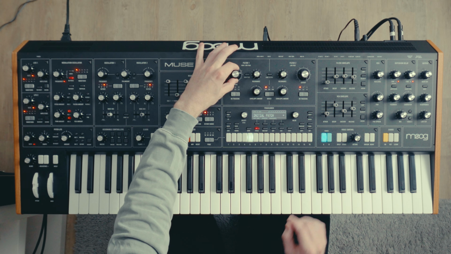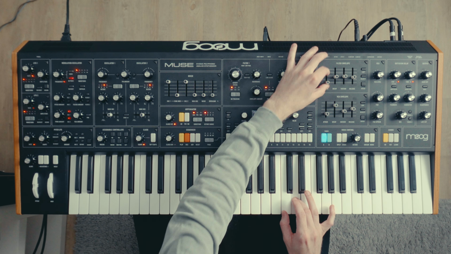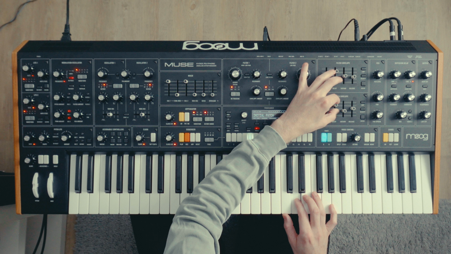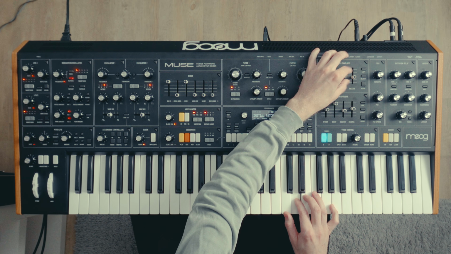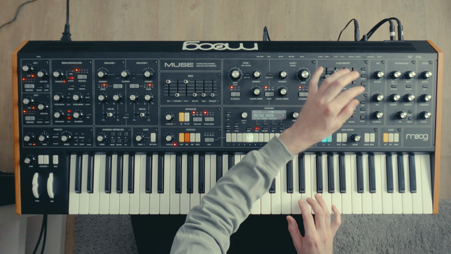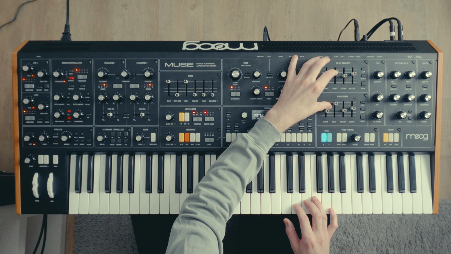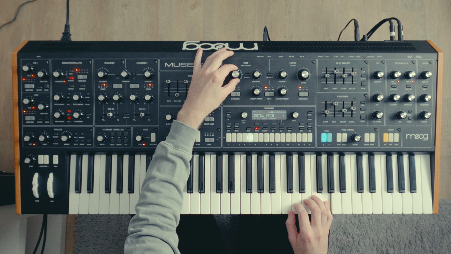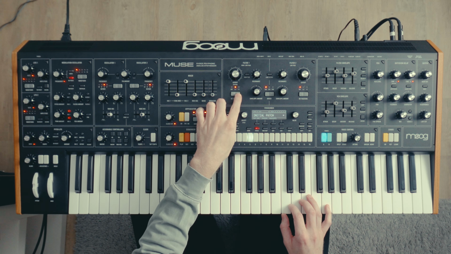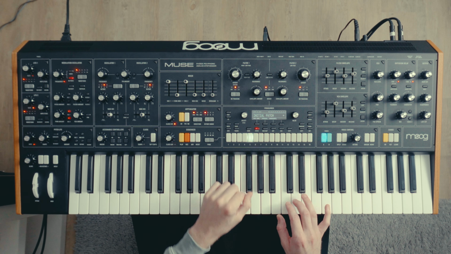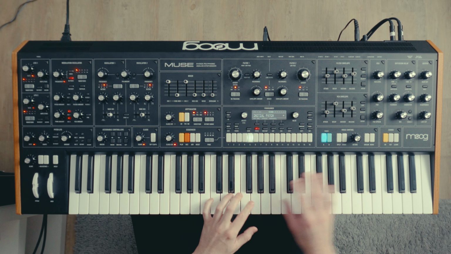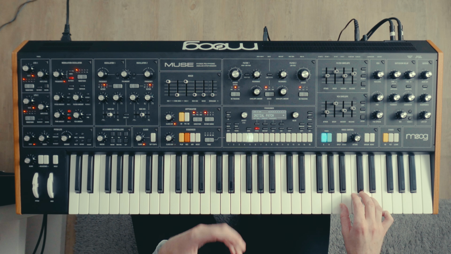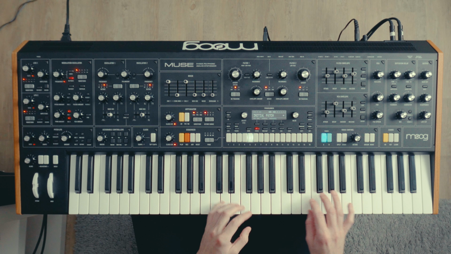Now let's take care of the filter here, add some envelope to it, to shape it like a pad sound. And add some key tracking to the filter as well. So the higher notes are gonna have a more open filter than the lower notes.